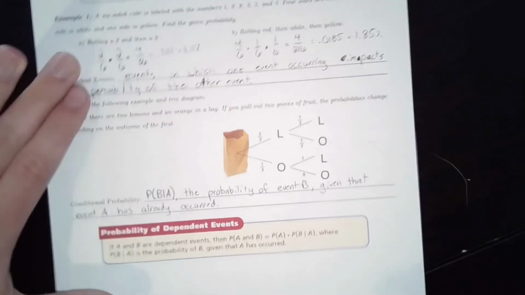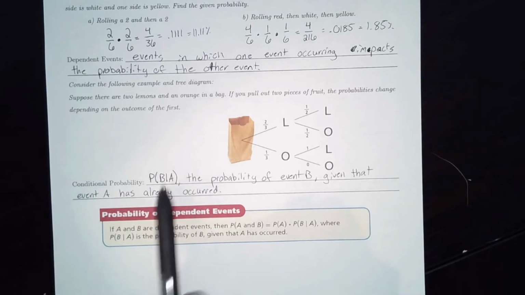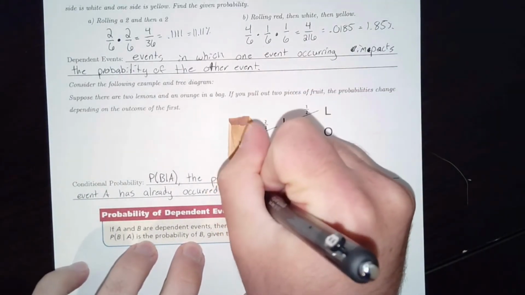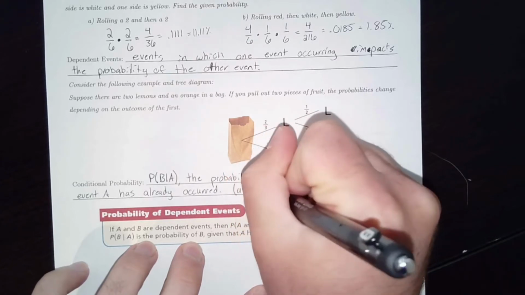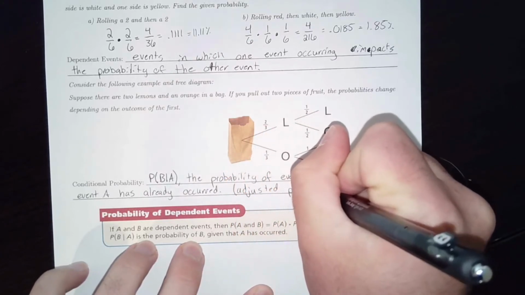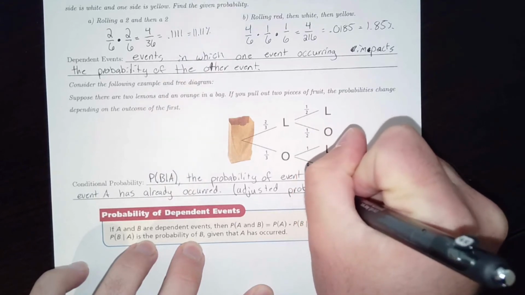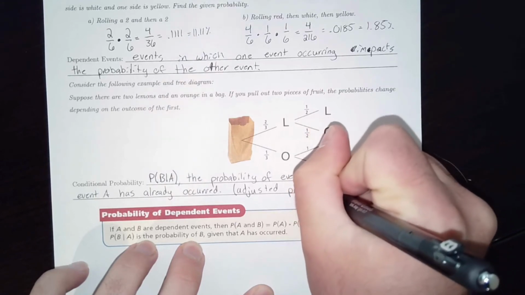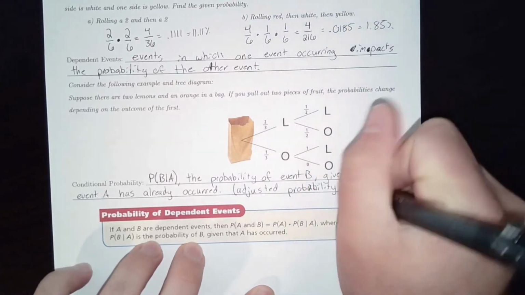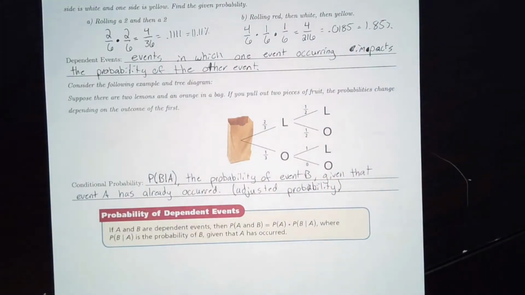So this is our symbols, this is what it's actually telling us, but what I want you to think of is this is an adjusted probability. It's the adjusted probability for that second event after the first one has already happened.